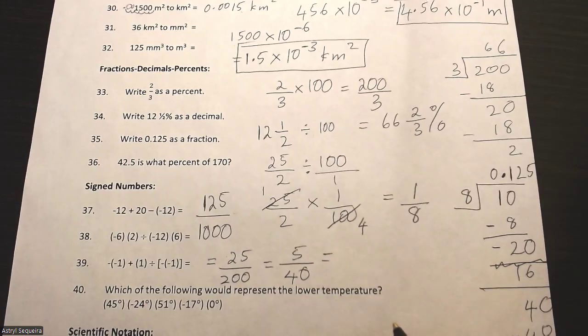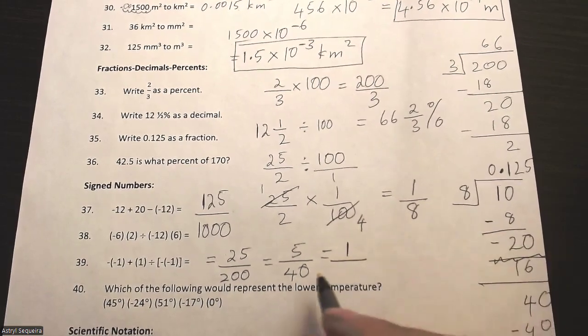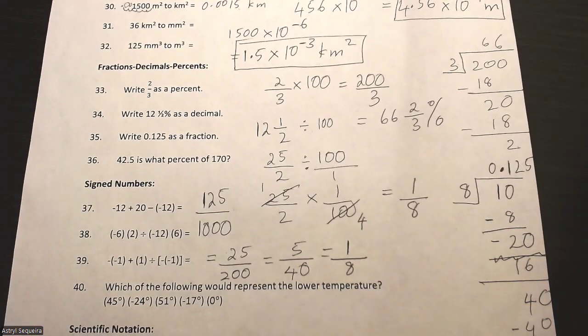Again, I can divide by 5s. 5 divided by 5 is 1. 40 divided by 5 is 8. And that's my final solution over there, 1 over 8. Cannot simplify that further or convert to a mixed fraction because it's already in the simplest form possible.